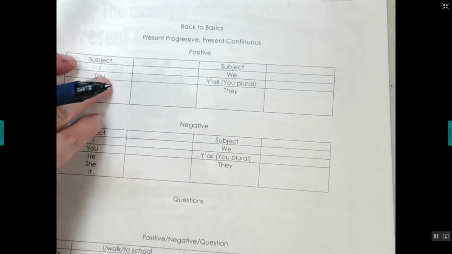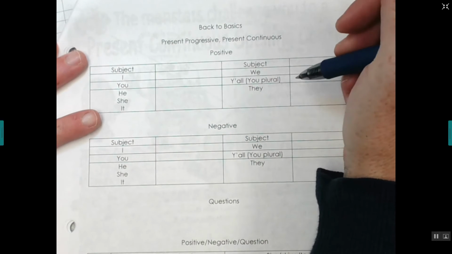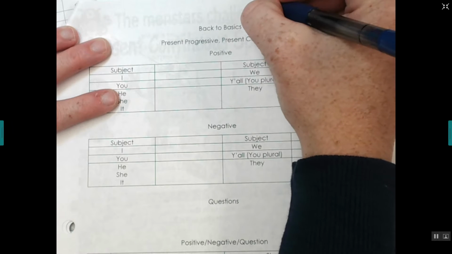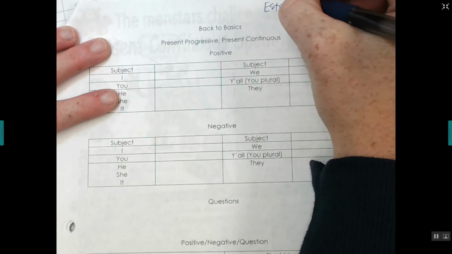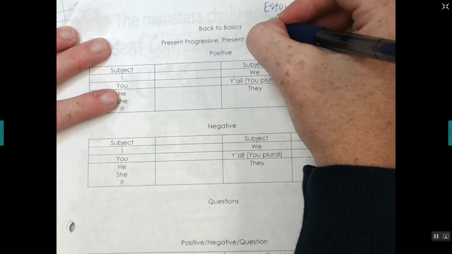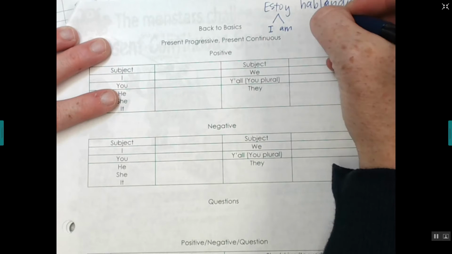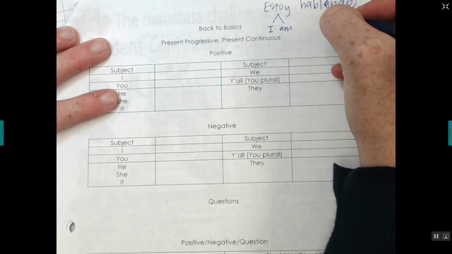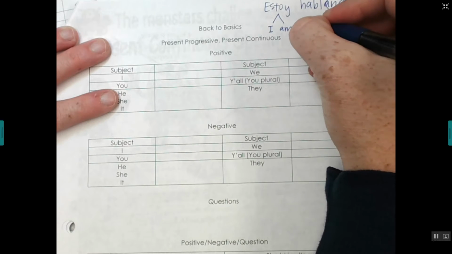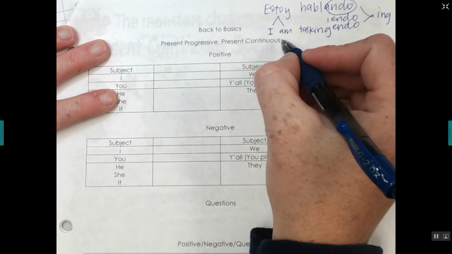So the first thing I want you to know about the present continuous is that it completely translates in Spanish. Okay, so let's do estoy hablando, right? So estoy is I am, and hablando. So anytime you see the ando, yendo, or endo on the end of a verb, in English that's going to translate to ing. So I am talking. Okay? I am talking. So that's what the present continuous is.